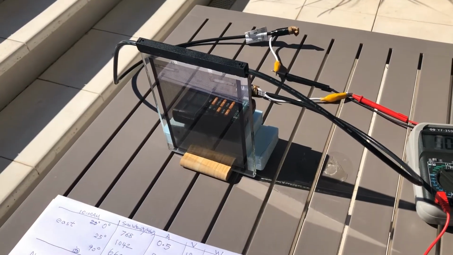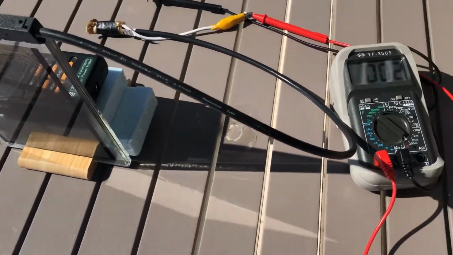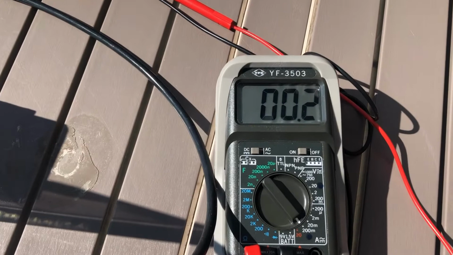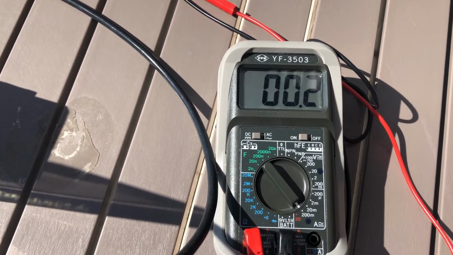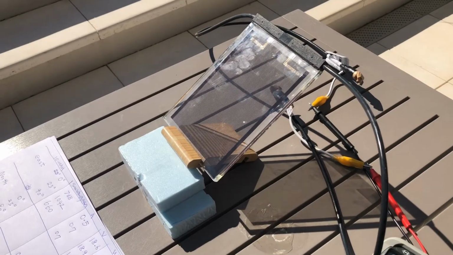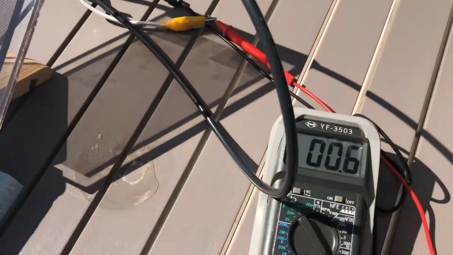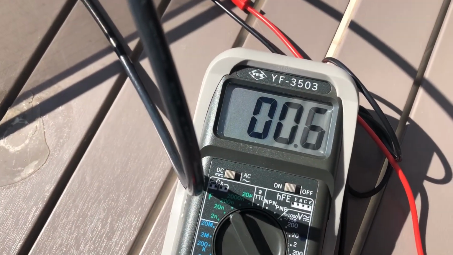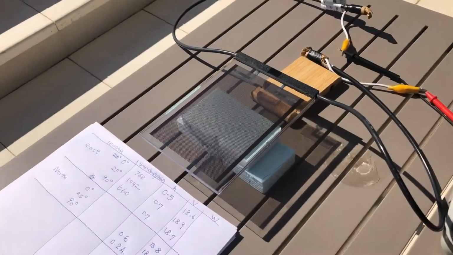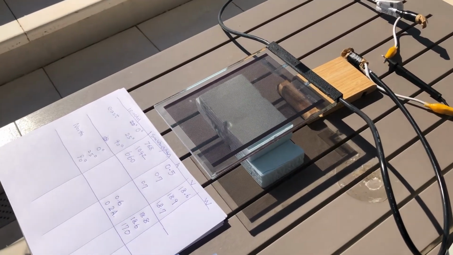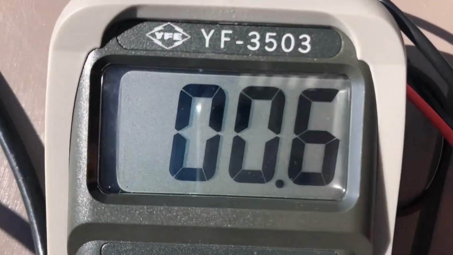Vertical facing north, current 0.2 amp. Facing north at 25 degree, current 0.7. Horizontal facing north, current 0.6.